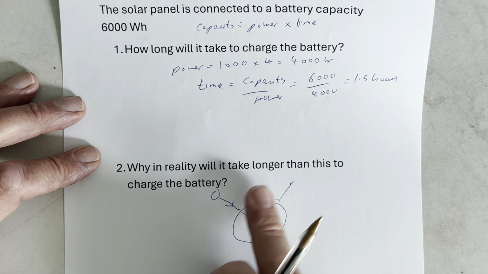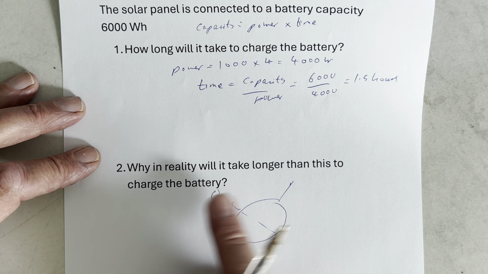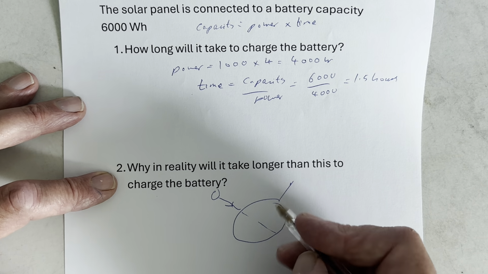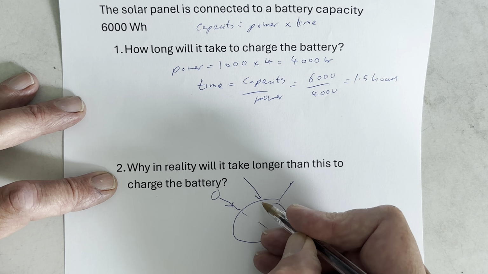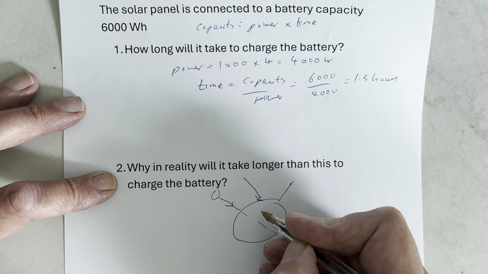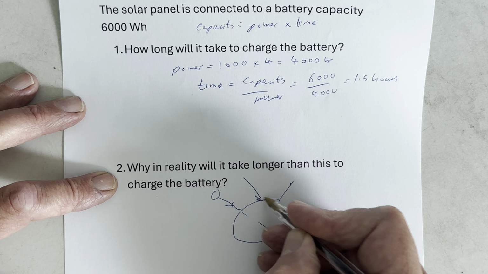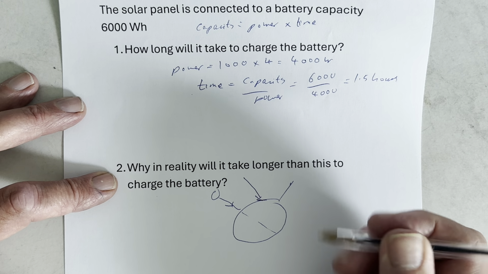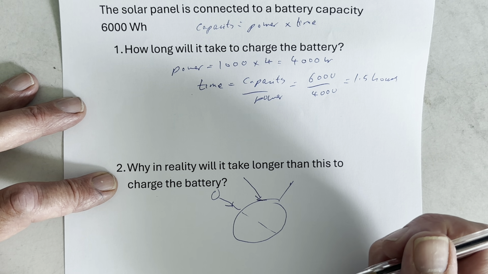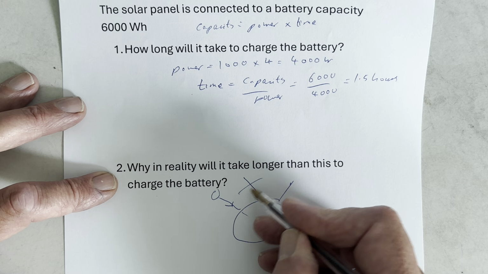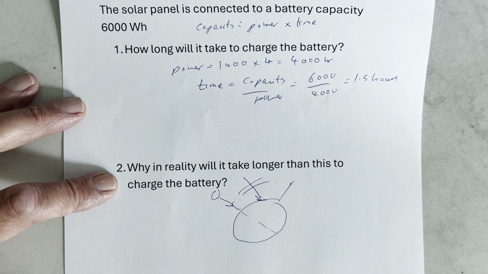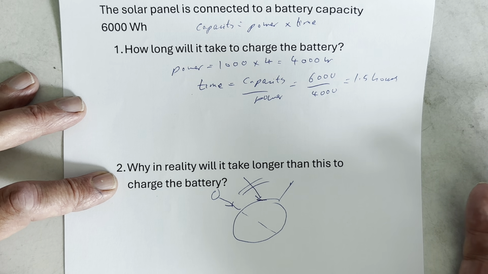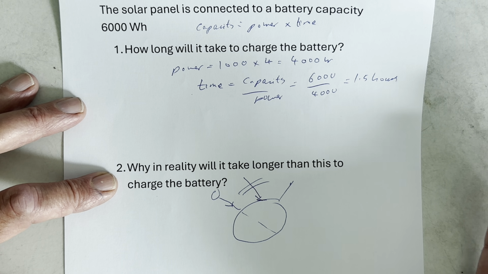So part of the answer is because the sun is unlikely to have an intensity on the Earth's surface of 1000 watts per metre squared, because the light is at an angle. Up here in the northern hemisphere, the light's spread out over a bigger area. We get an intensity of less than 1000 watts per metre squared on most of our solar panels. The atmosphere and clouds can block some of the light, so that reduces the power. And there's bound to be some losses in the wires.